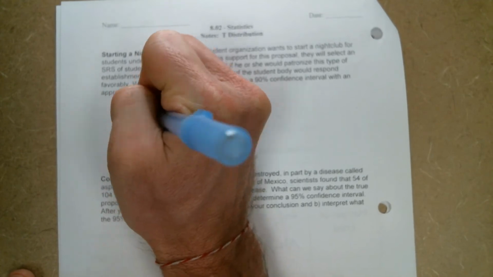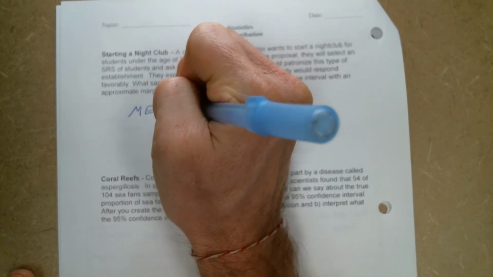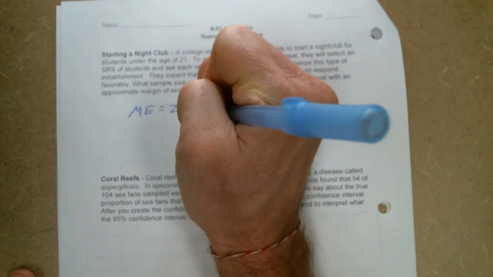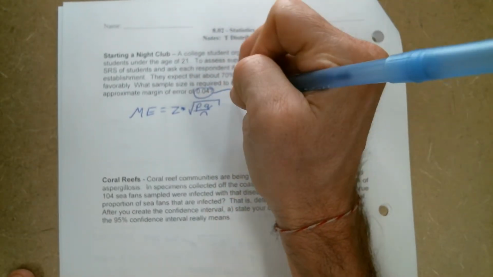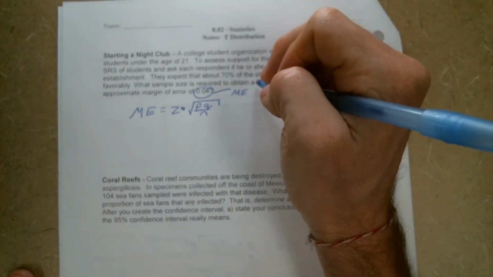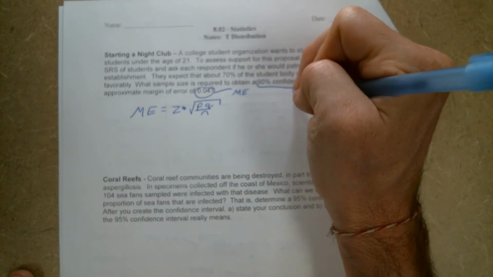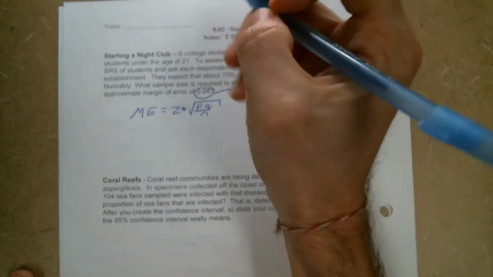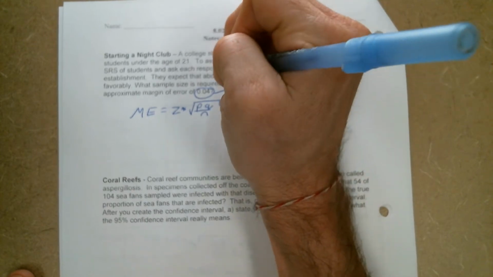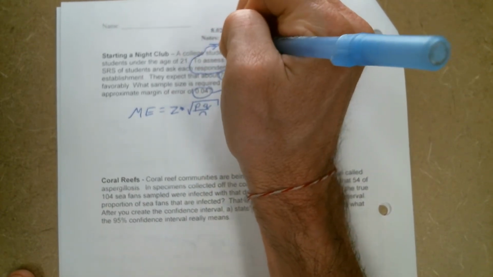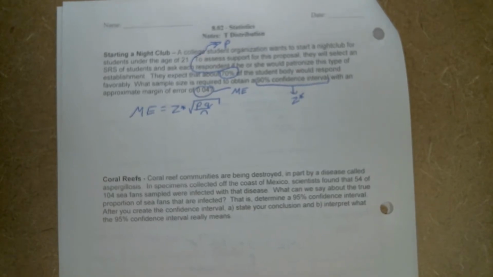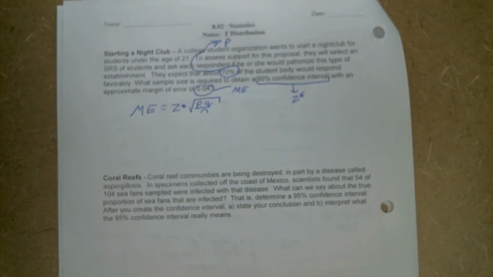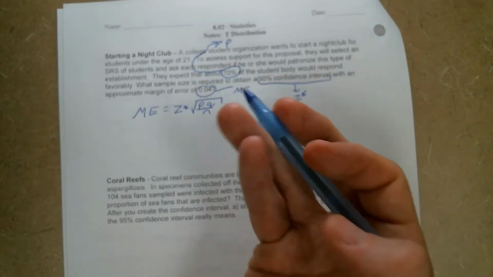So again, margin of error equals Z star times the square root of PQ over n. Going through our problem, margin of error is given to us. Confidence interval, we're going to have to feed into an inverse norm, but that's how we're going to get our Z star. And this problem gives us an expected P. So instead of using 0.5, 0.5, which is the worst case scenario, we use the value the problem gives us as our P. We don't have to go with the worst case scenario. If they're expecting about 70%, we'll use that as our P instead of 0.5 and 0.5.